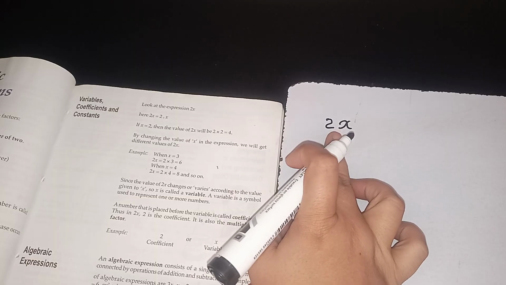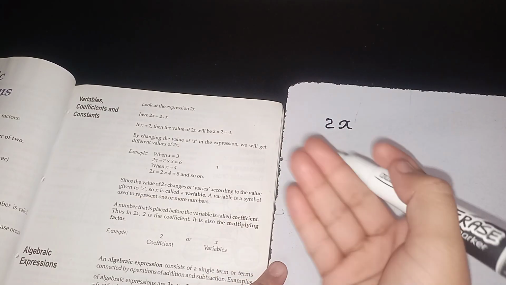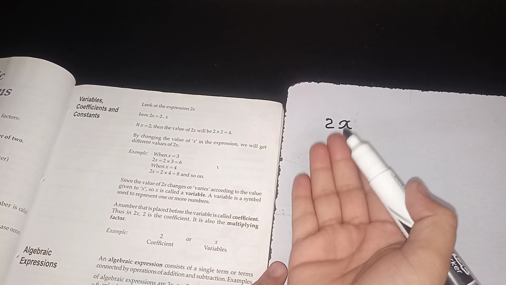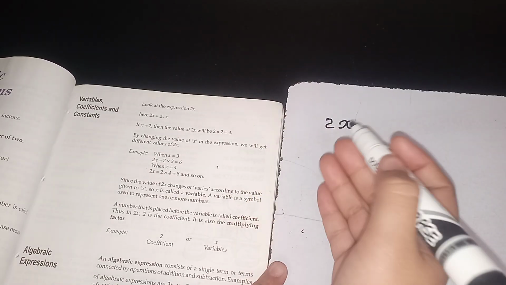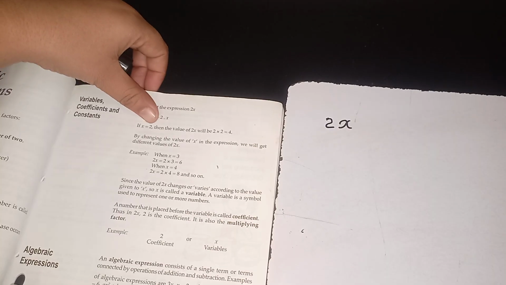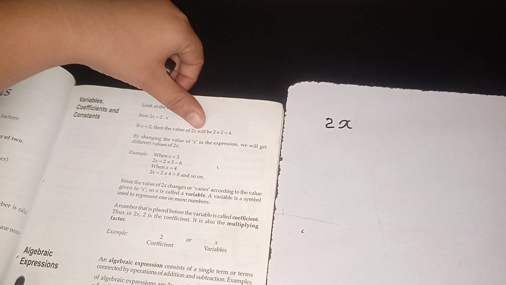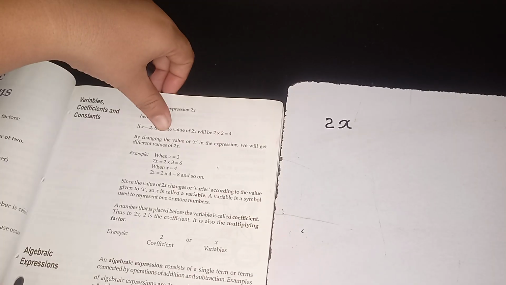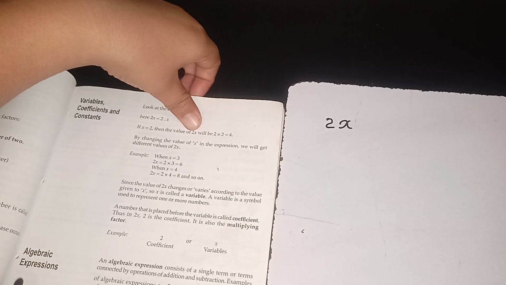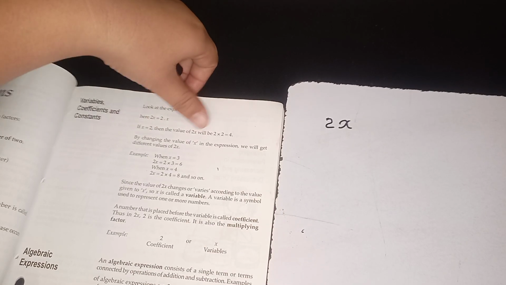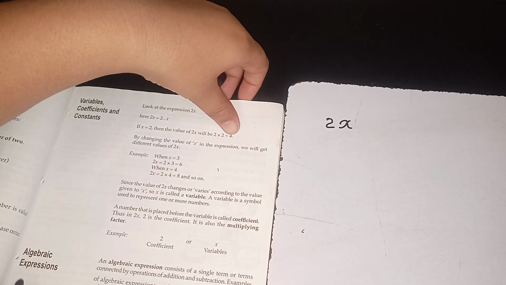In between, what is the dot? The dot shows that it's multiplication. 2 is multiplied with what? The variable x. So if x is equal to 2, what will the value of 2x be? It will be 2 multiplied by 2, that is 4. Obviously, when we put the value of x as 2 and multiply 2 with 2, the value comes to 4.